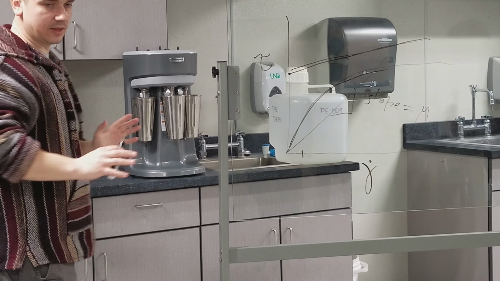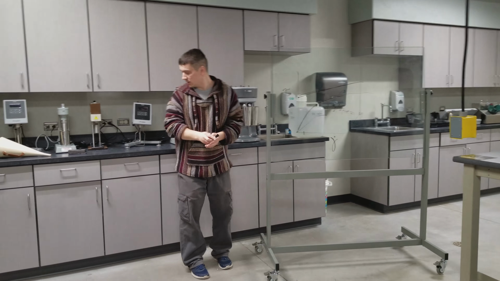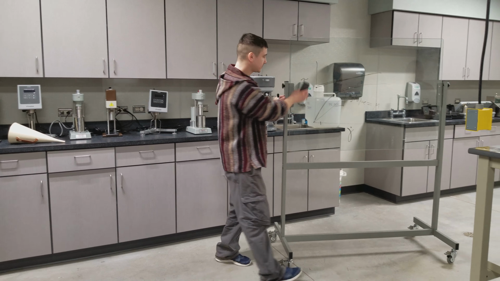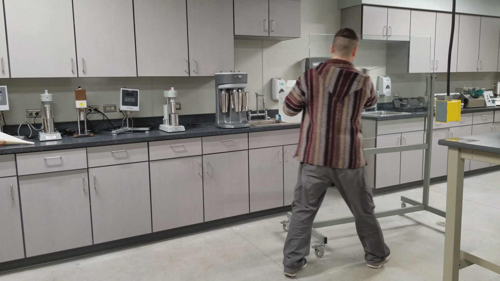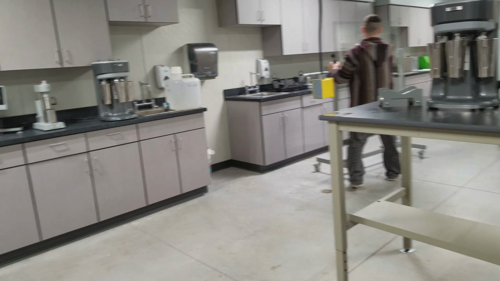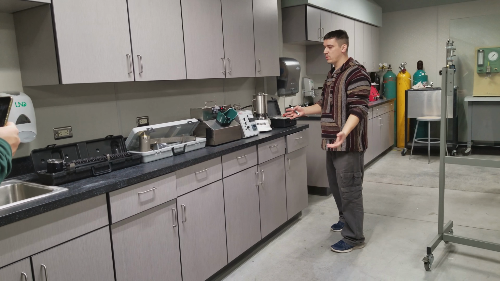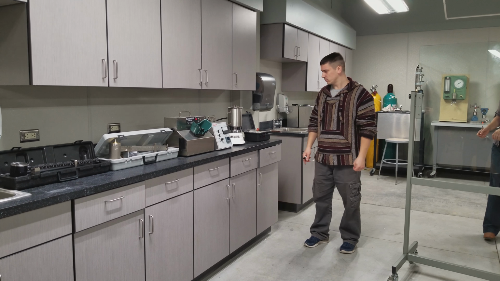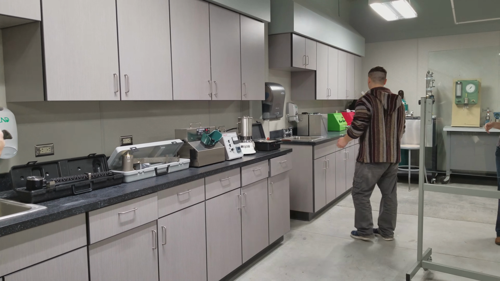All right, so that does it for viscosity here. We're going to go to the next one. No, we're done. Not part of the lab. I'm not even sure if it's being used for research now, so we'll skip this.